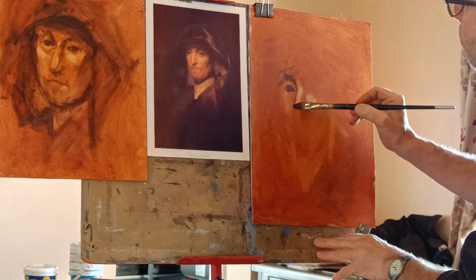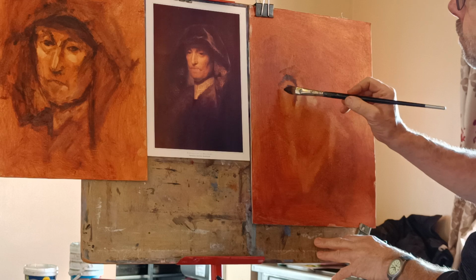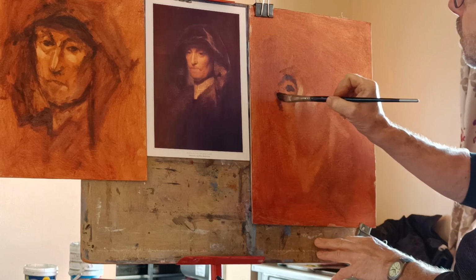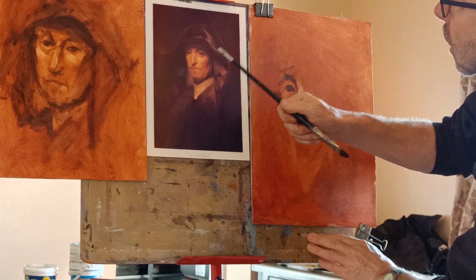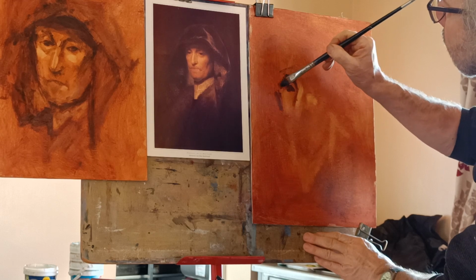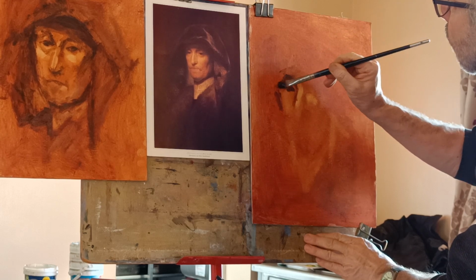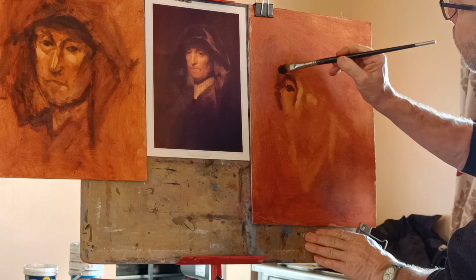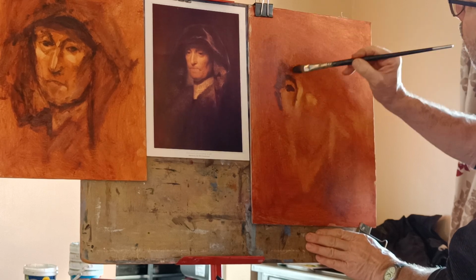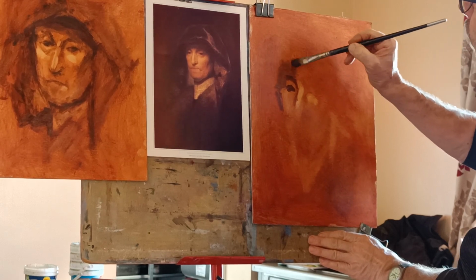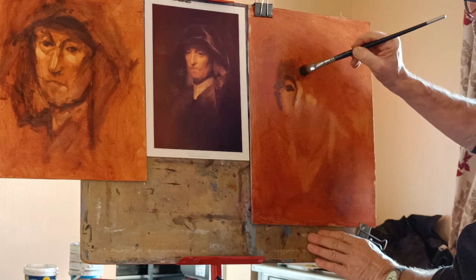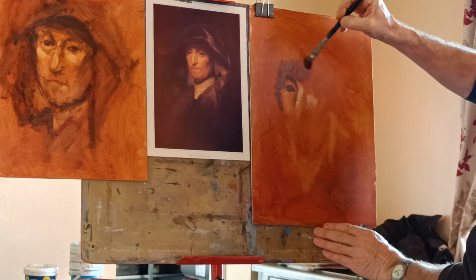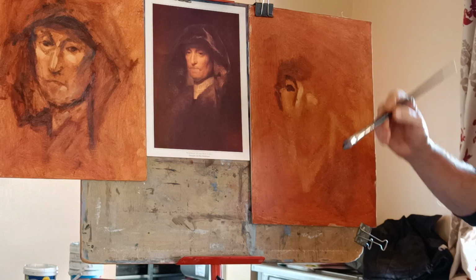And then a little bit of shadow here. Start to cut in with the. Actually, we've got quite a little bit of shadow here. That wants to go a bit darker. And by just almost like scrubbing the paint into the board, I can get a mid-tone that's slightly lighter than these darks.